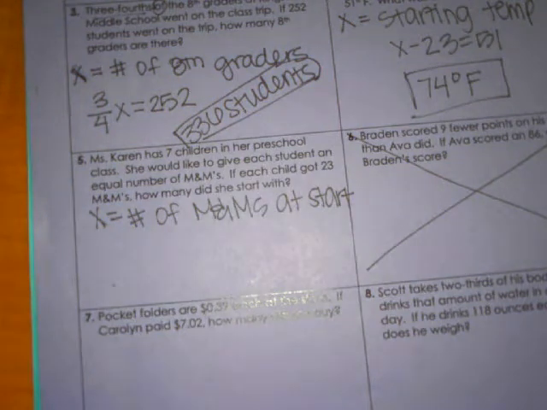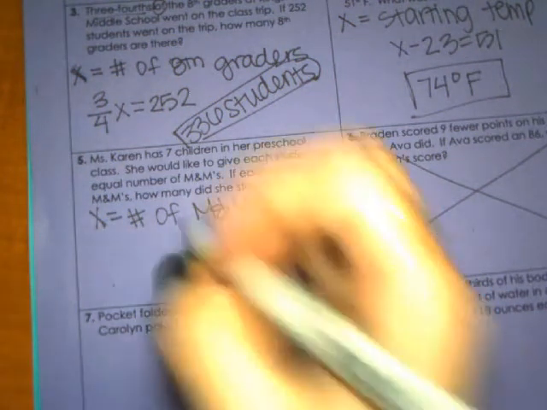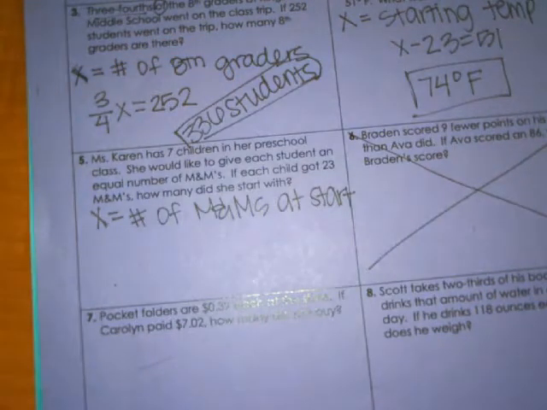So who can tell me my equation that you wrote? Luke? I can't have that because that's not an equation. Your equation cannot be equal to a variable. That is how you solve it. That is not how you set up an equation. Ethan?